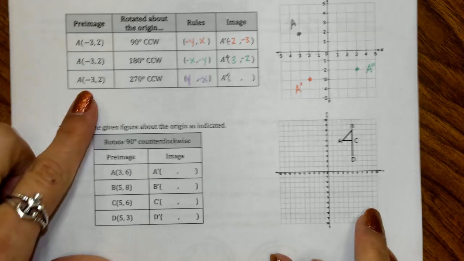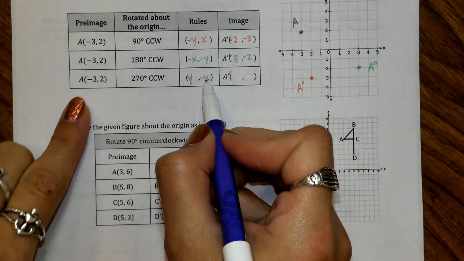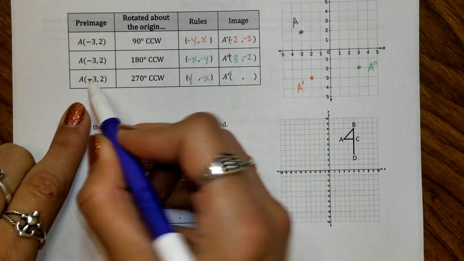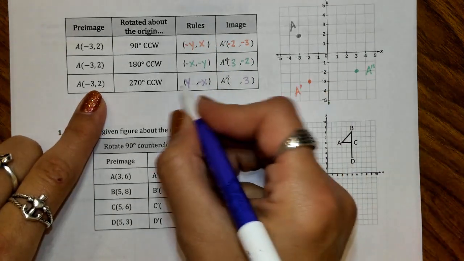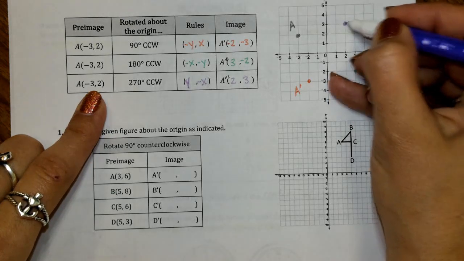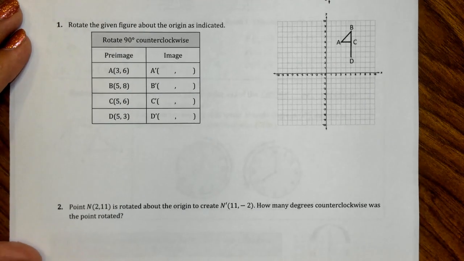Practice the patty paper if you would like to. Or we could just take these two, take the 2 and 3, switch them. Which one's going the opposite? X. So that -3, that's the x, is going to turn to a +3 and move to the y location. Y is just going to move over. So we're going to be at +2, +3, and we'll label that A triple prime.